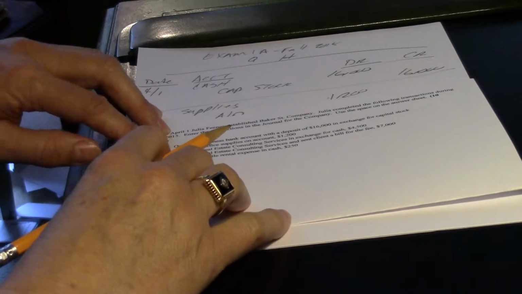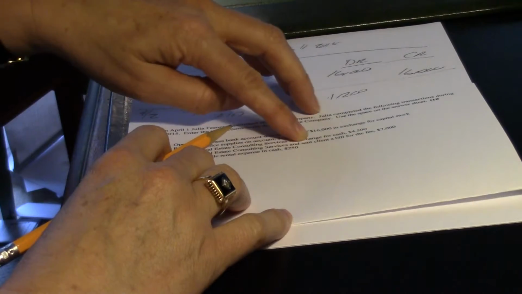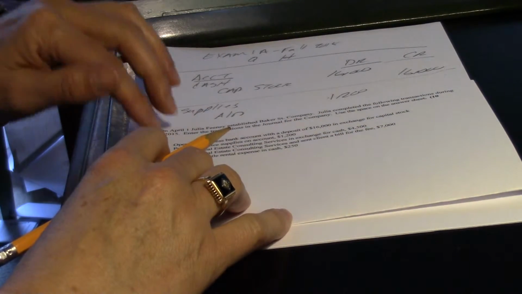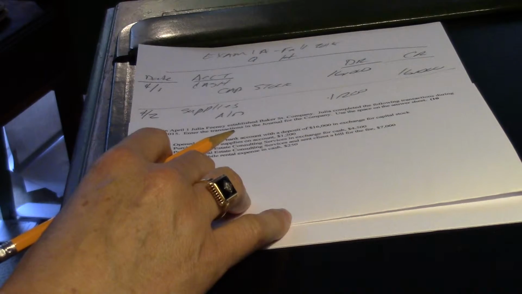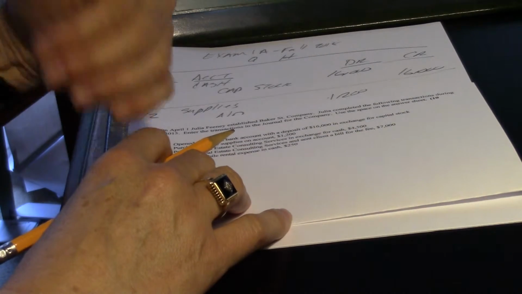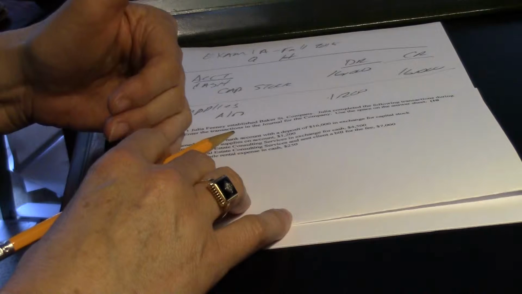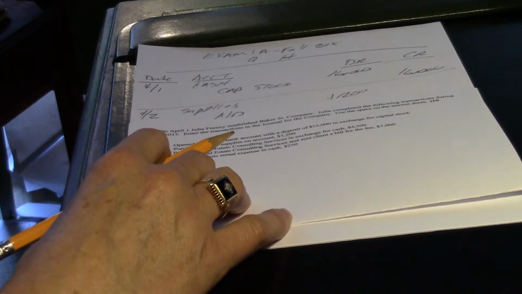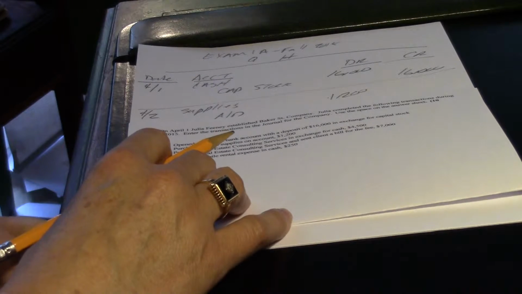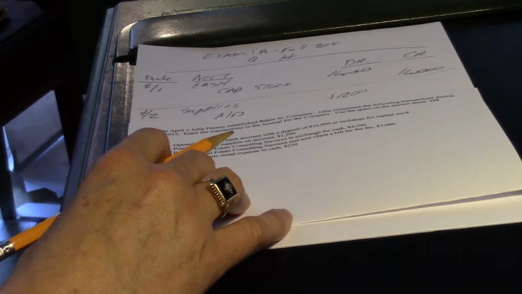Next, provided some services in exchange for cash. So this is a consulting company. They did some work. They got paid cash, $4,500. So when you do work, that's called revenue. We're going to call it real estate consulting fee revenue because that's what we did. And we got cash in. So cash, the asset, came in. It increased. That's our debit.